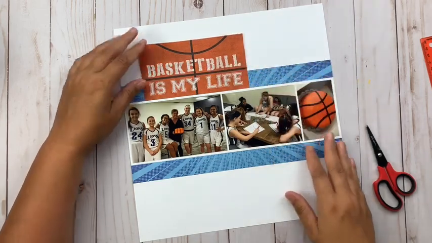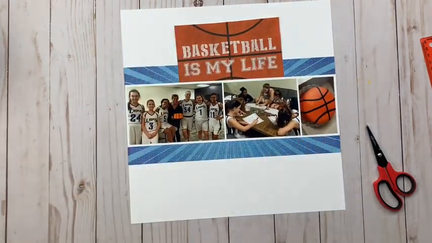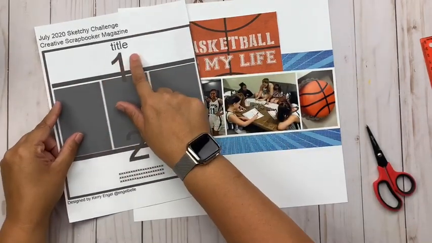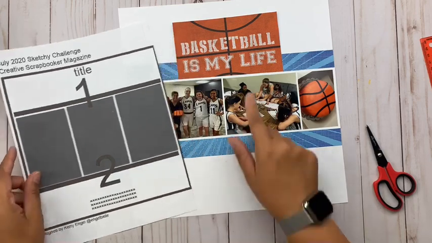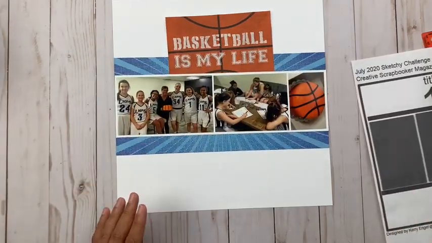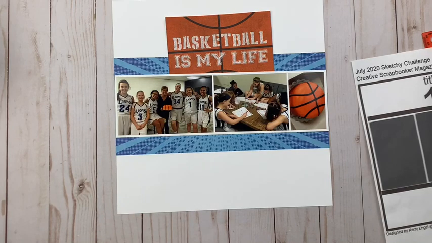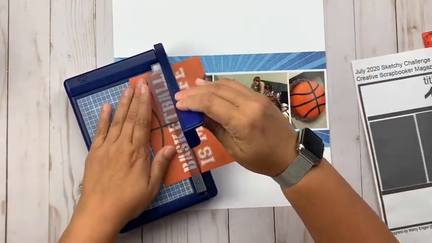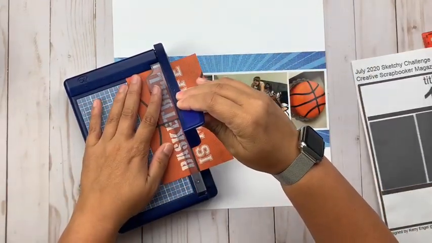Okay, so I'm going to just figure out. Now, if you remember, this one was based on a sketch. Let's see if I can find the sketch sheet here. There it is. Okay. So they have title 1 and 2 like this. So I'm going to look at this and say, okay, how can I split that into 2? That's going to be pretty easy to do because it's kind of already split into 2. I'm going to just cut right down the middle.